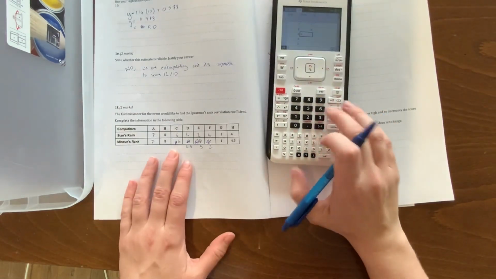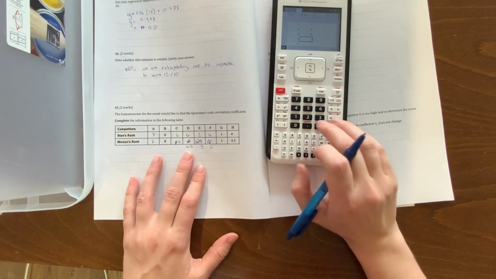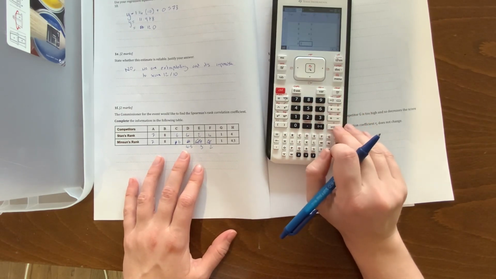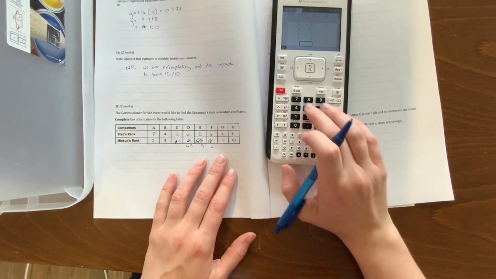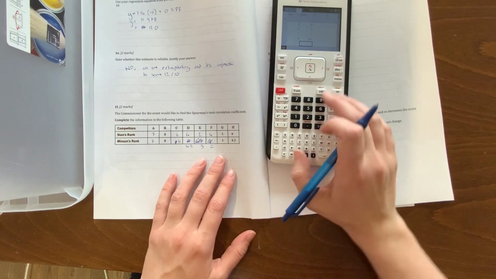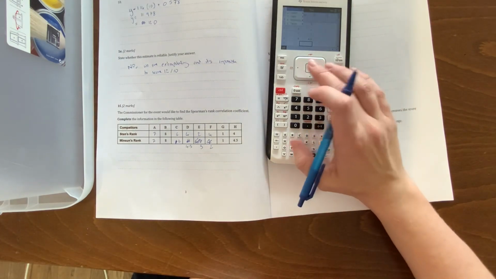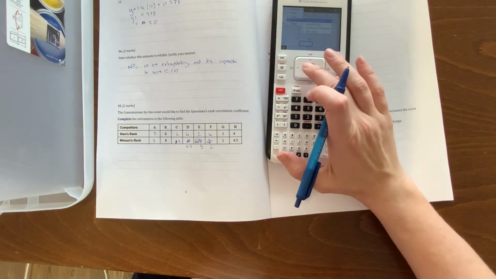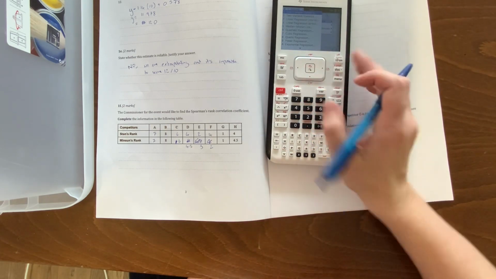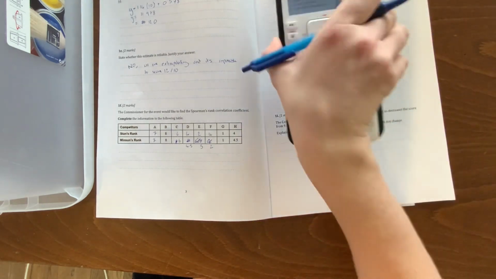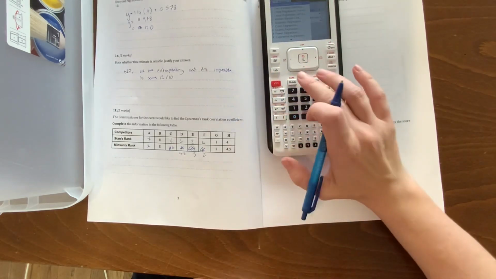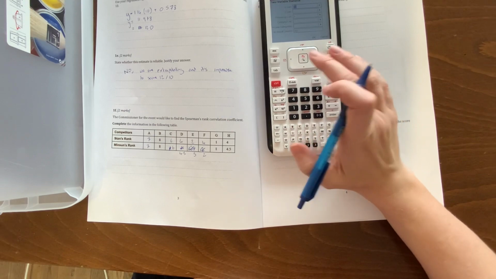8, 6, 4.5, 3, 2, 1, and 4.5. There we go. So now I can go to menu, statistics, stat calculations, and I want to find my R value of this. It's not going to ask me for another line of best fit because that wouldn't make any sense with the ranks anyway. And so I can just do 2 variable statistics.